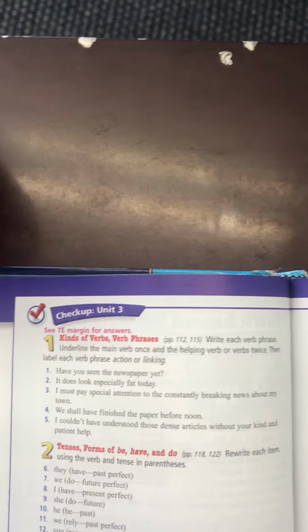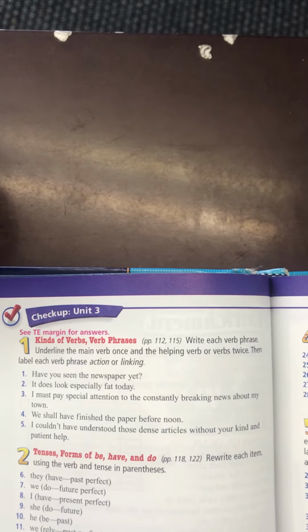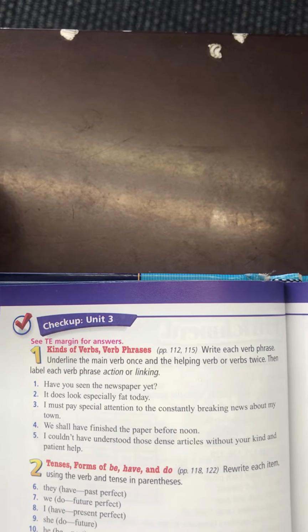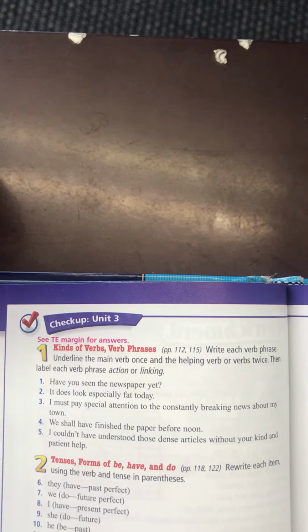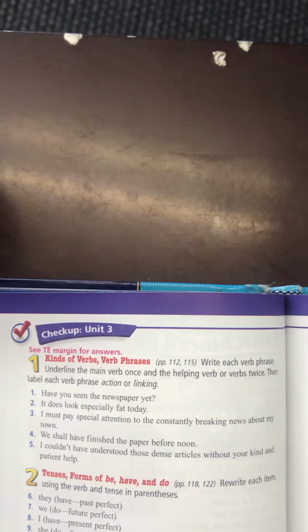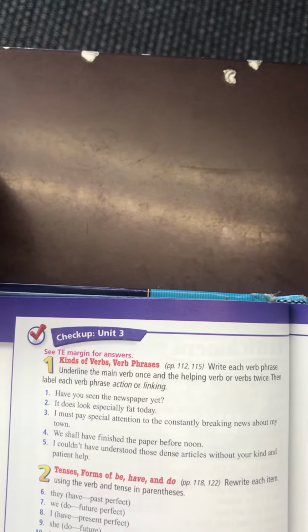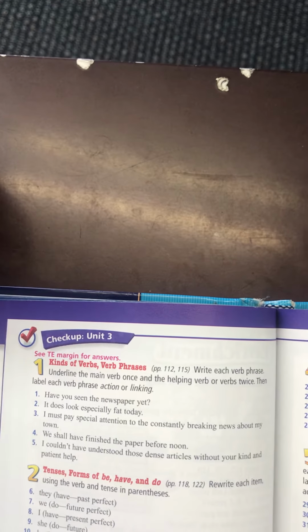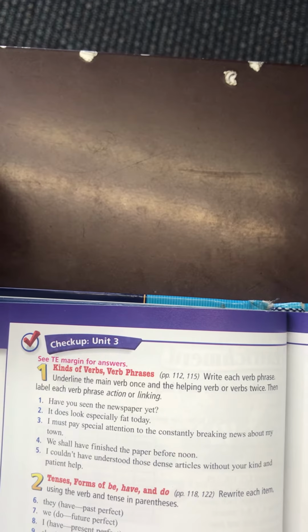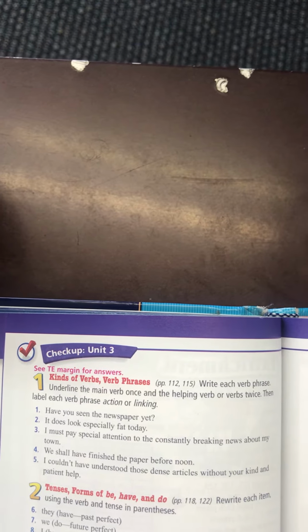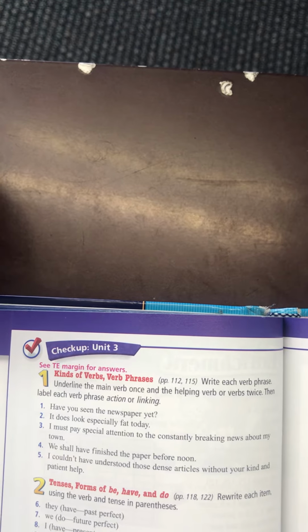Okay, so by this time you probably have identified seen as a verb. But in this case, you actually need to remember to have, the word have, in there as well. So remember, you're writing the verb phrase. So have and seen would be the verb phrase for number 1.